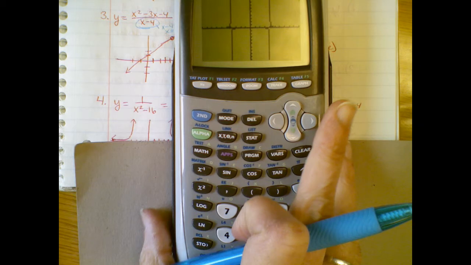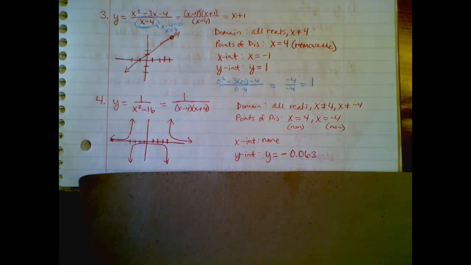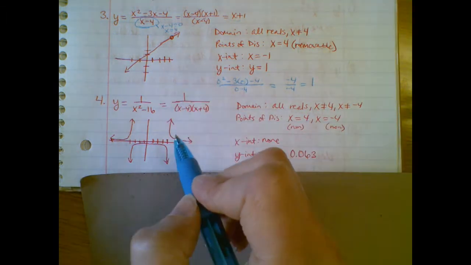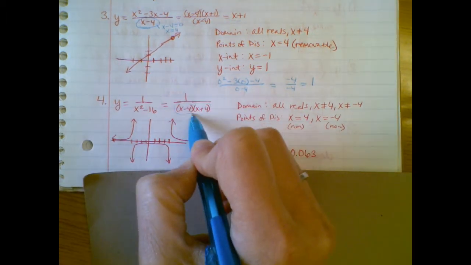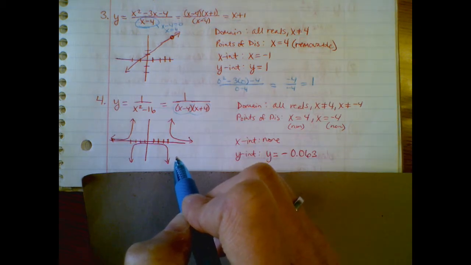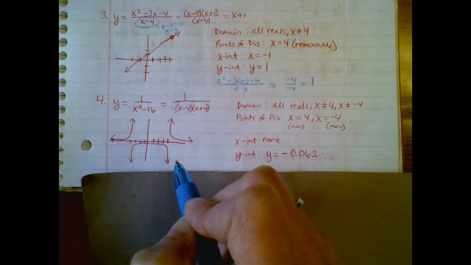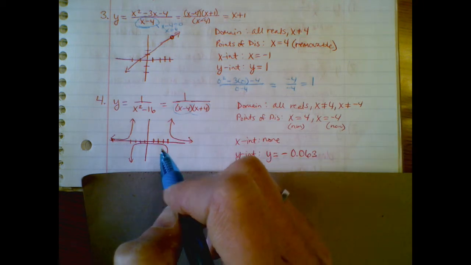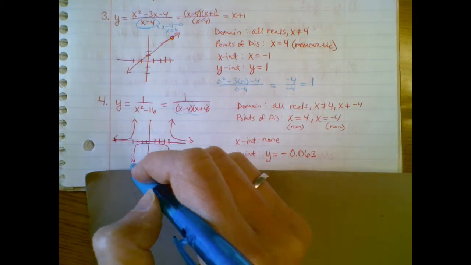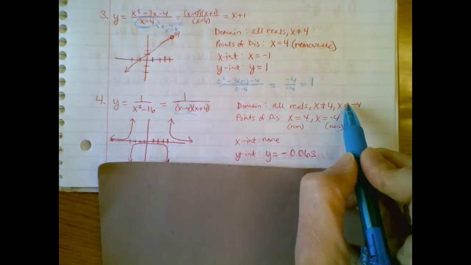Okay, so we can see our graph looks similar to this. Our domain: if we set both of our factors equal to 0 and solve for them, we get positive 4 and negative 4. So our domain is all real numbers, but x cannot equal 4 and x cannot equal negative 4. We can see right at 4 and negative 4 is where our vertical asymptotes are, so that is going to be our restrictions.